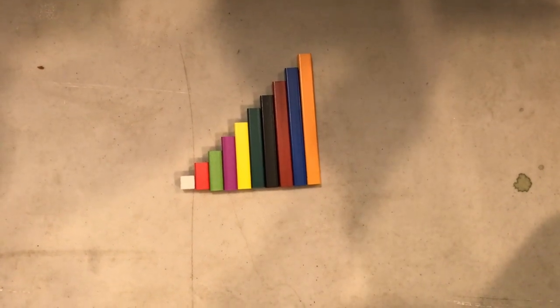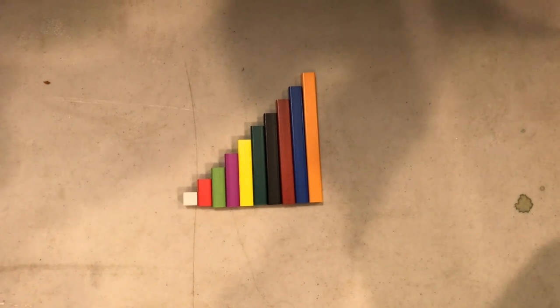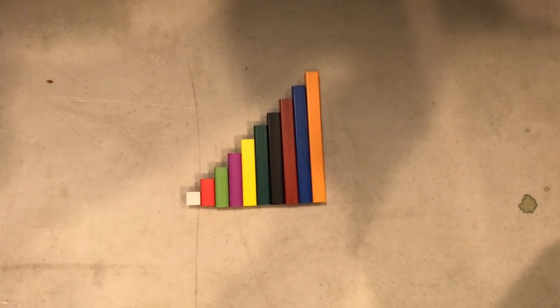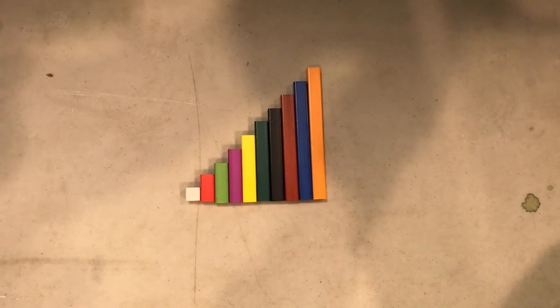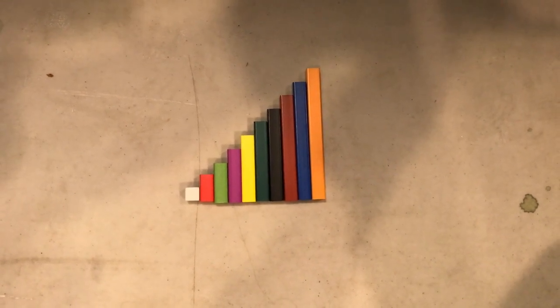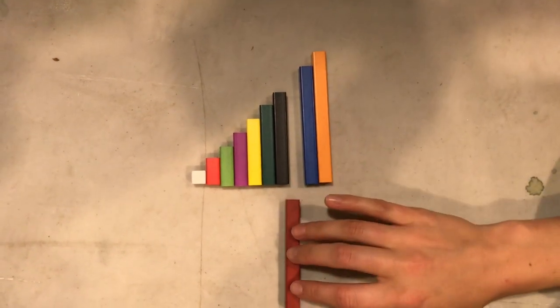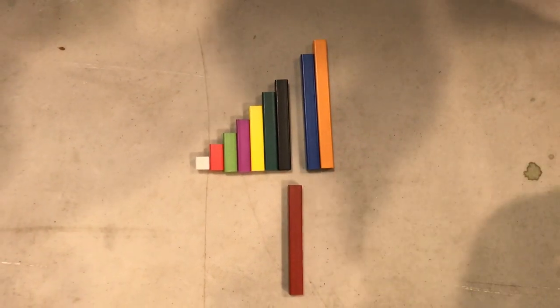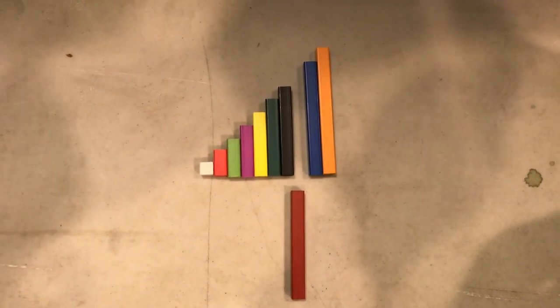Cuisenaire rods, because of their different yet related lengths, provide a continuous model for students. This means they allow you to assign a value to one rod and then assign values to the other rods by using the relationship among the rods. For example, a brown rod could represent 8, but could be used to represent a whole when dealing with fractions, which could be for when students are learning fraction conceptual understanding.